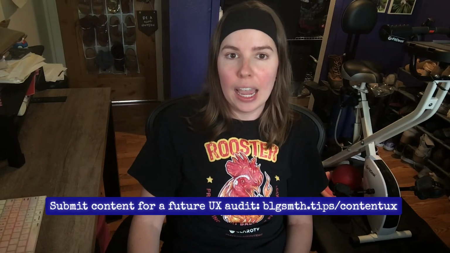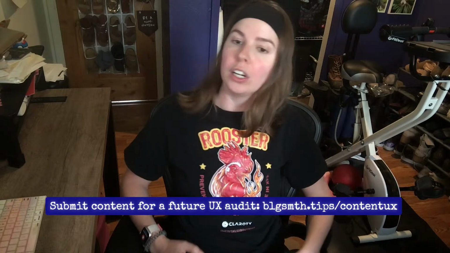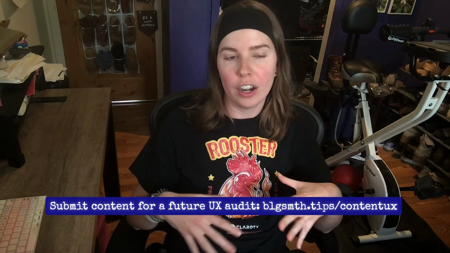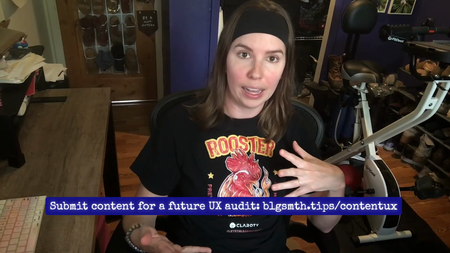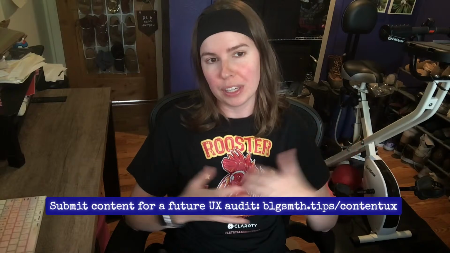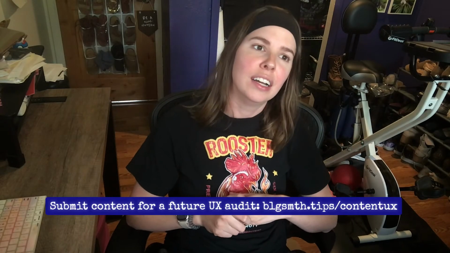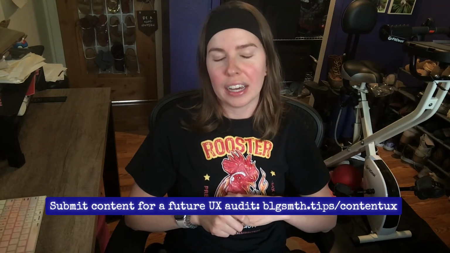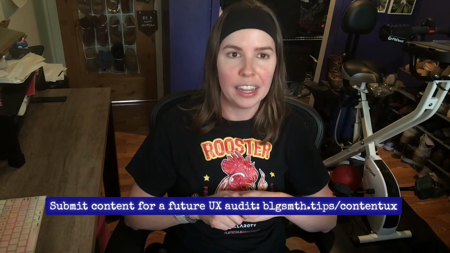Today I am wearing a shirt that I got at Black Hat because we are going to be doing an audit for a cybersecurity topic slash blog. I thought that would be kind of fun because mostly I talk about B2B tech and WordPress and things like that. So this is a little bit different, some different context to look at.